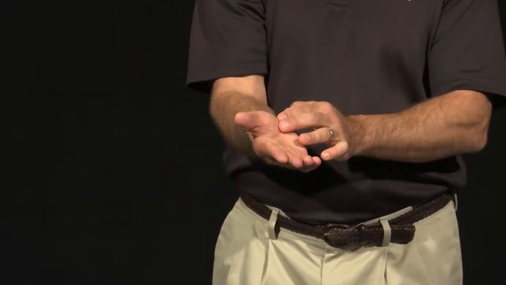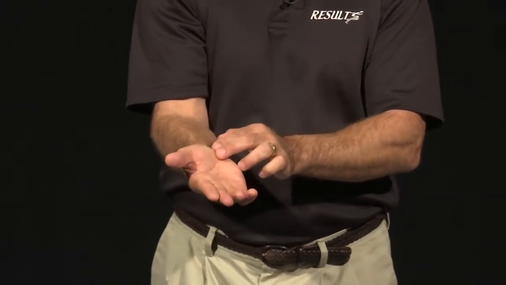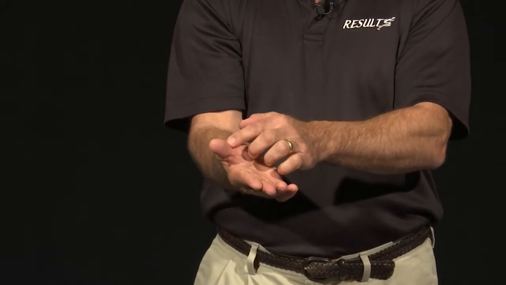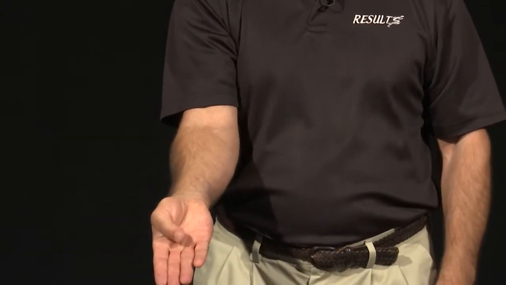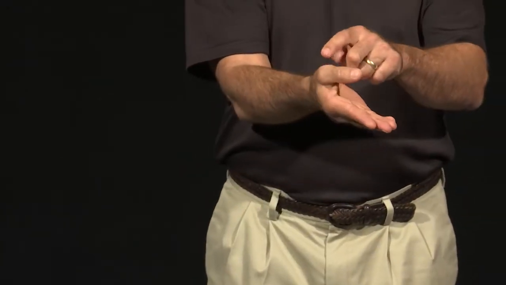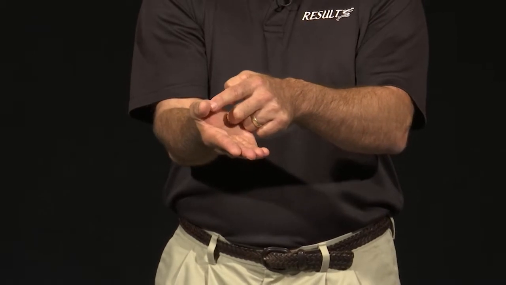The deep head is innervated by the ulnar nerve. So that's why we say 2.5 muscles in this area. It's going to come up and insert into, again, the base of the proximal phalanx. So it's in good position to flex the thumb or bring the thumb across the hand, but again, only at the metacarpal phalangeal joint. It doesn't cross the interphalangeal joint here.